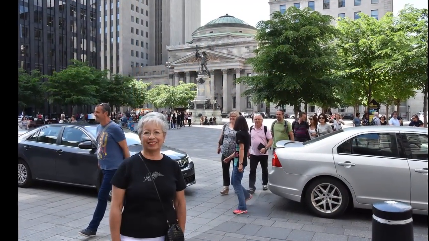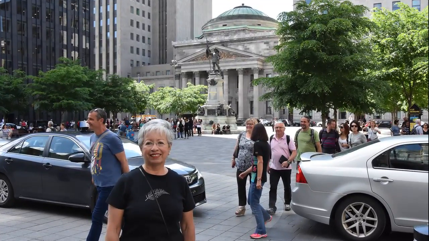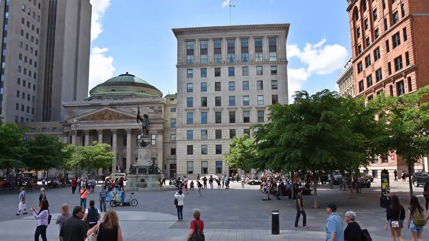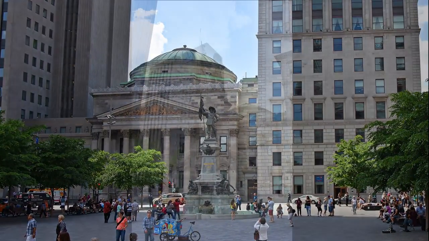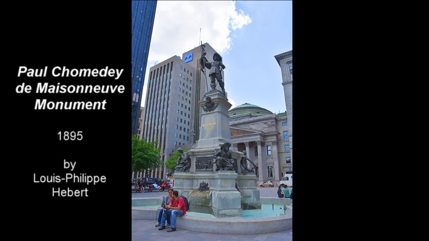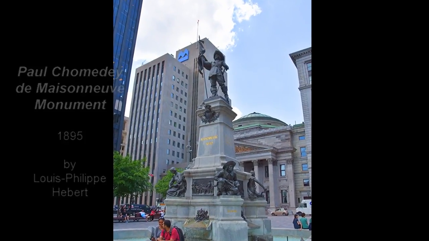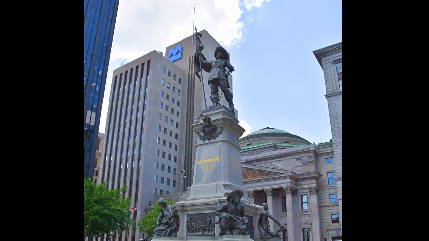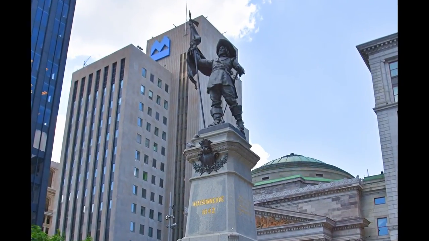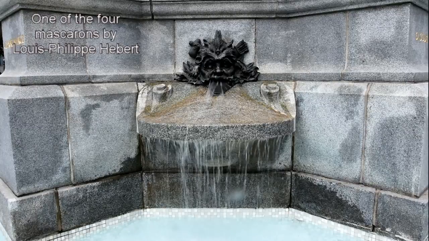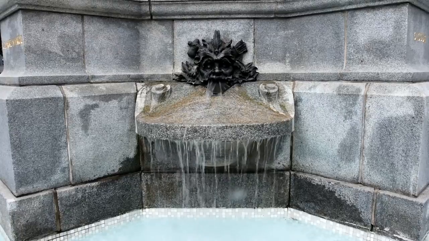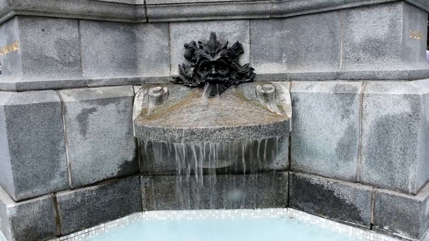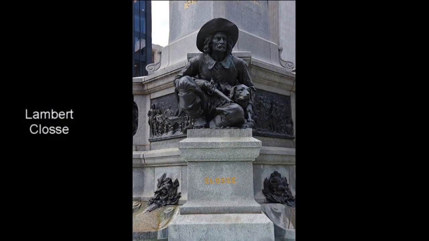In the center of the square is this monument in memory of the founder of Montreal. It was unveiled on July 1, 1895, as part of the celebrations of the 250th anniversary of Montreal in 1892. In view is one of the four mascarons by Louis-Philippe Hébert, the sculptures around the base of the monument.